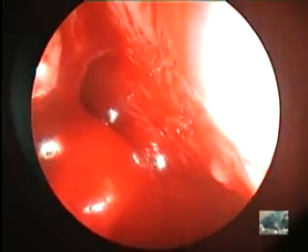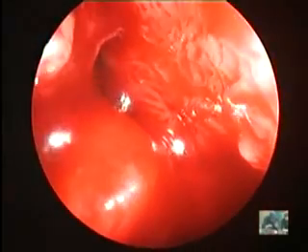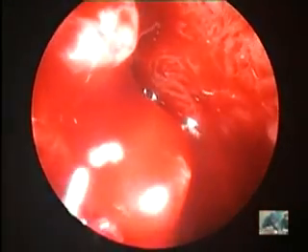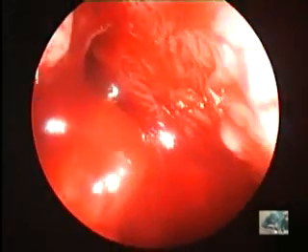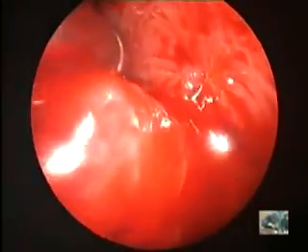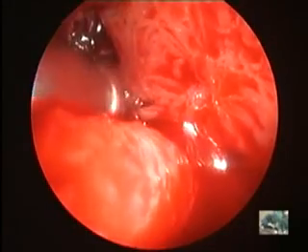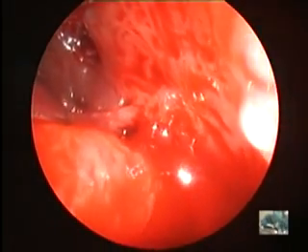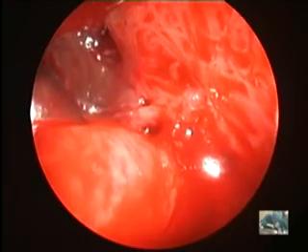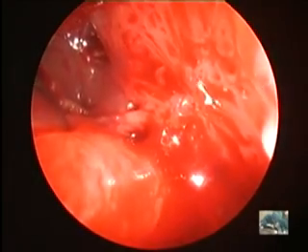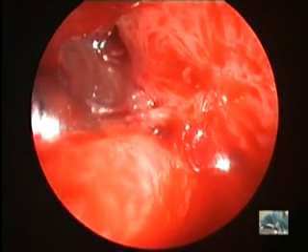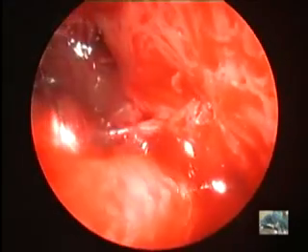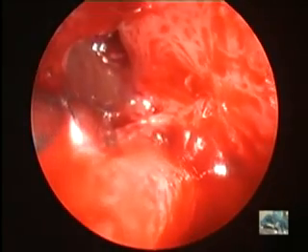Curved sucker. Now this is the opening. Yeah, okay. Nothing inside from this point of view. Okay, that's good. We got better visualization now.